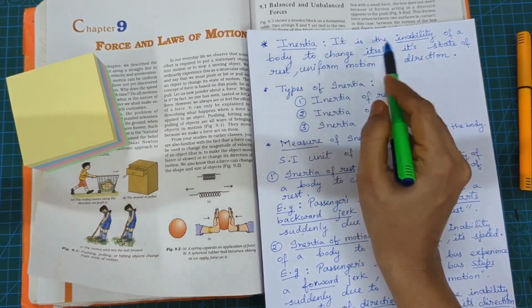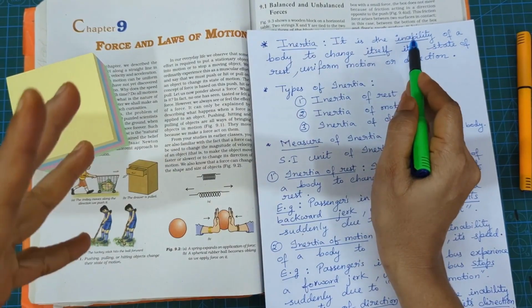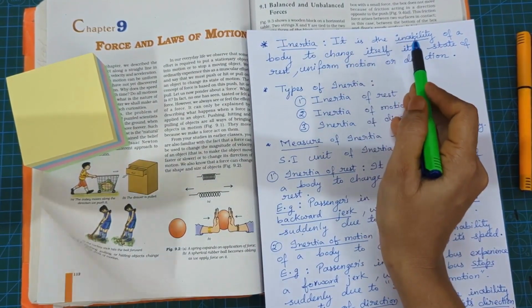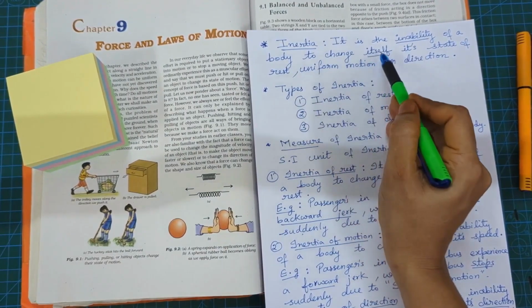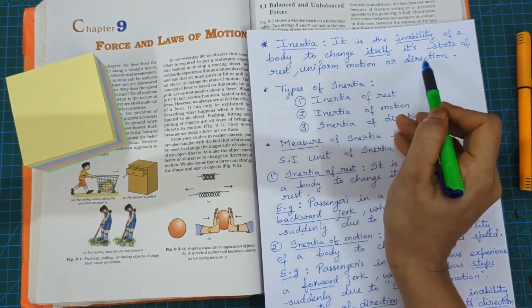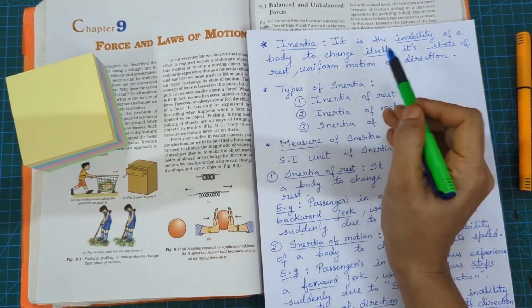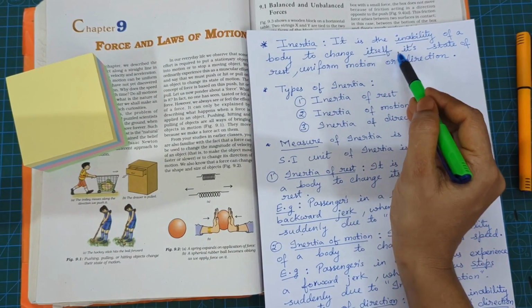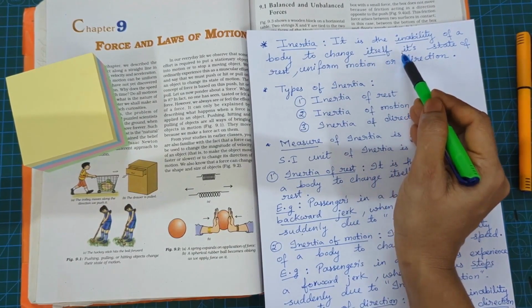So inertia is inability. What kind of inability? It is the inability of a body to change itself, its state of rest, uniform motion or direction. It's a very simple meaning. Inertia is the inability of a body to change itself, its state of rest.